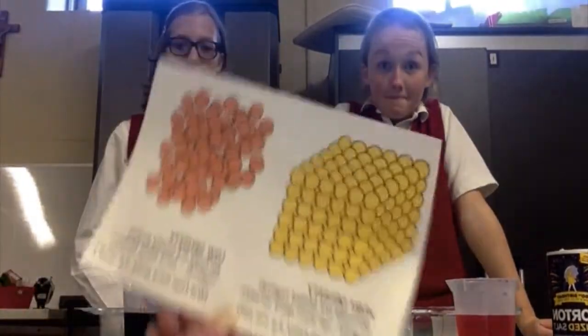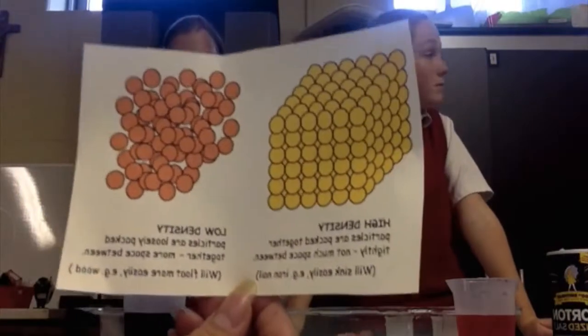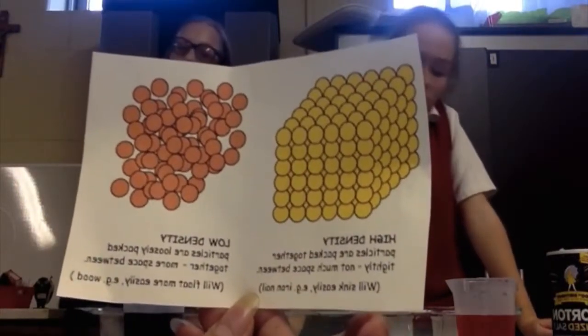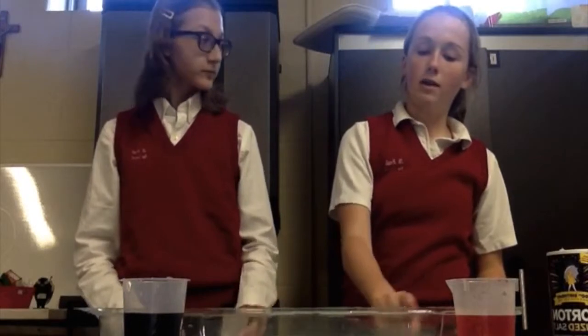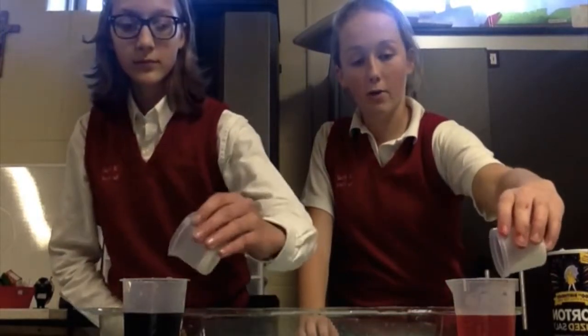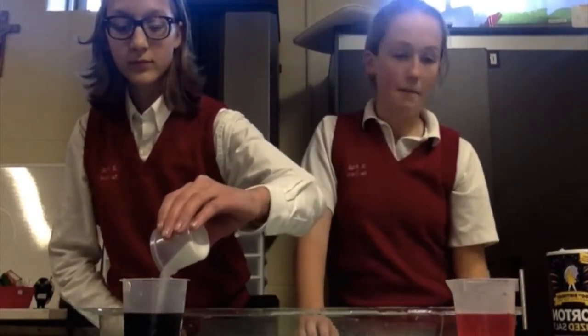So this demonstration shows how cold water is denser than hot water. And as you can see, the cold water is denser because the molecules are more packed together, whereas in hot water, the molecules are more spaced out. Okay, to start, this is a whole container of water with 50 milligrams of salt in it, dissolved, room temperature. Now we're going to pour salt into hot and cold water and mix them together.